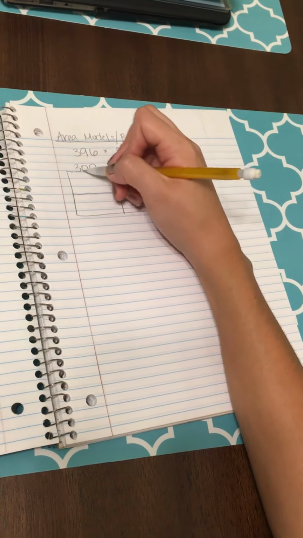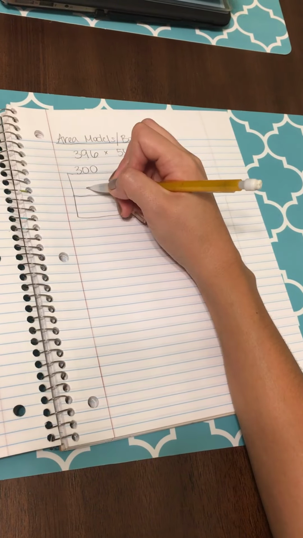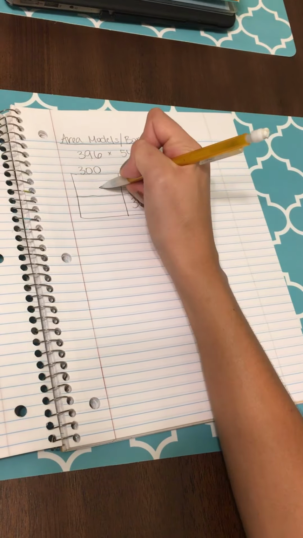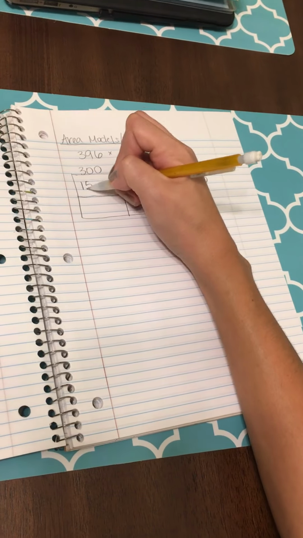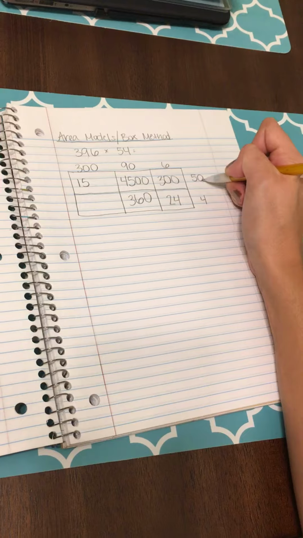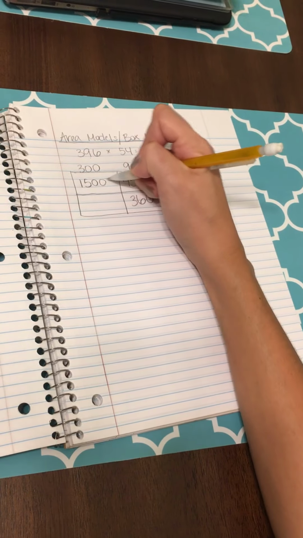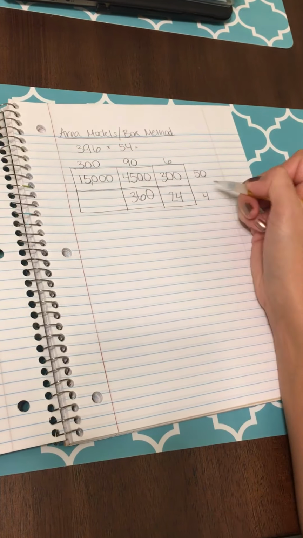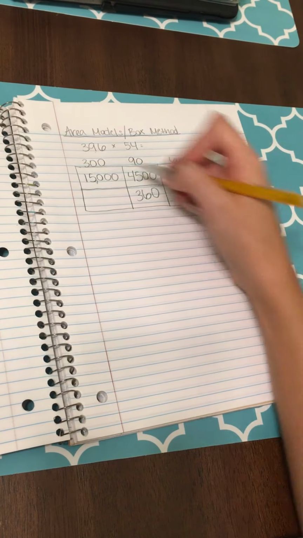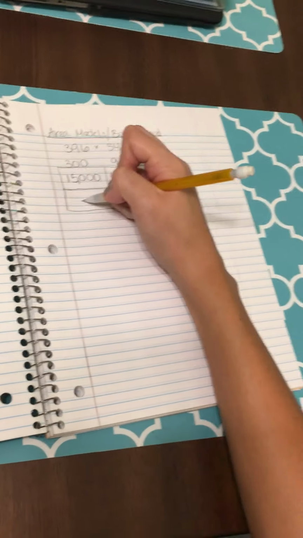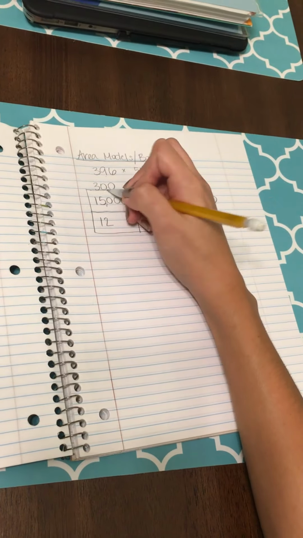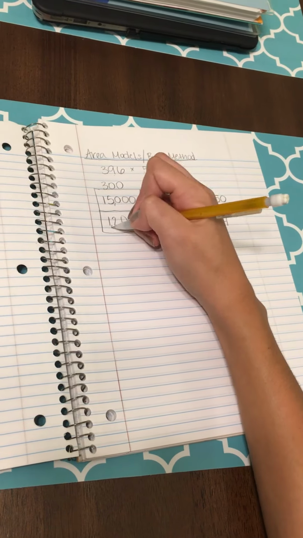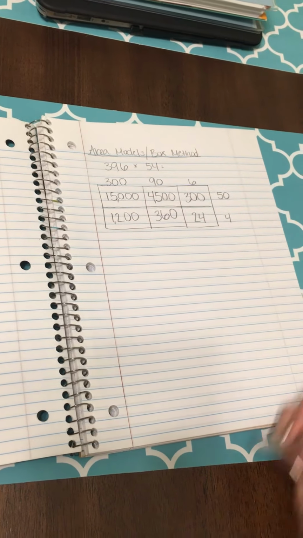Our last column, we have 300 in this box times 50. So 3 times 5 is 15, and then I have 1, 2, 3 zeros to add in. And then our last box is 300 times 4. So 3 times 4 is 12, and add in our two zeros. So 1,200 with my comma here.